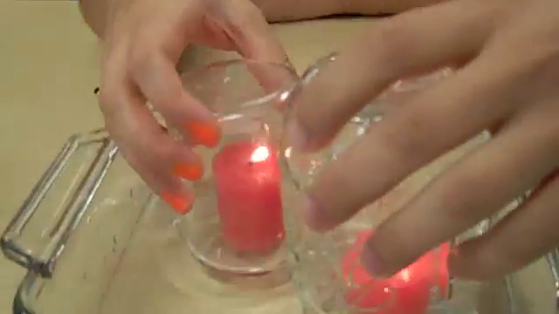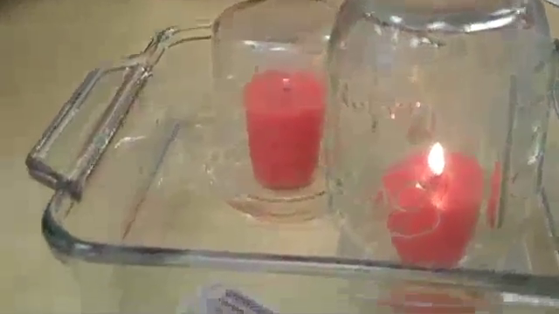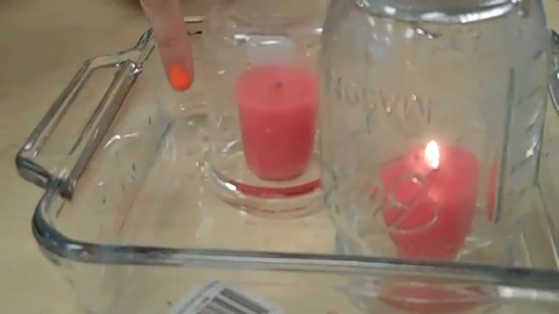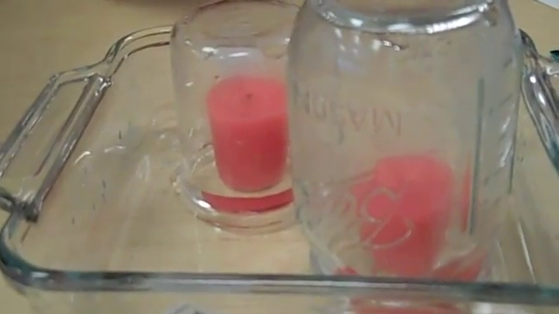2, 3. This one's out, and the water level is rising. Ooh, that might be cool.